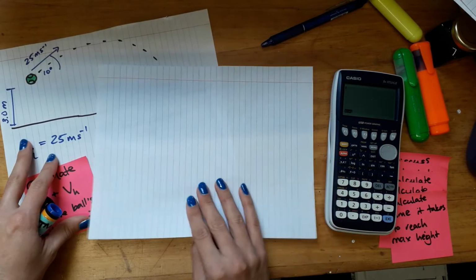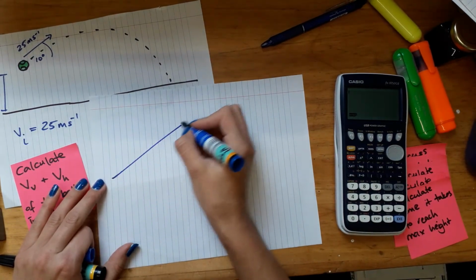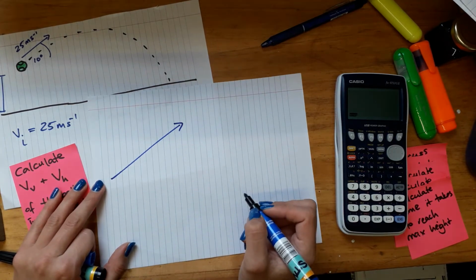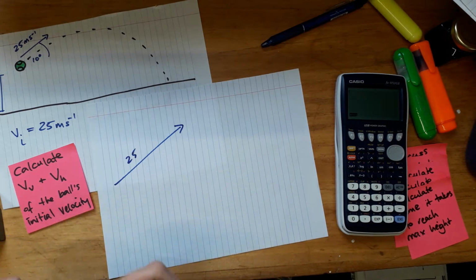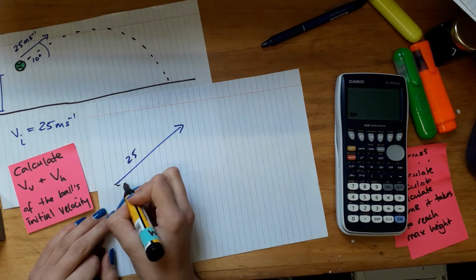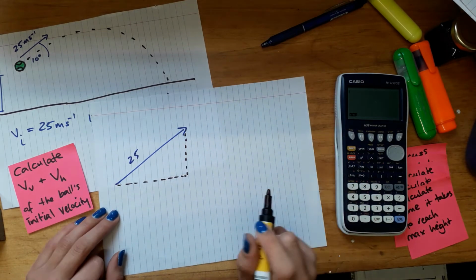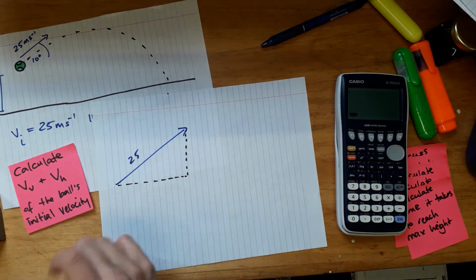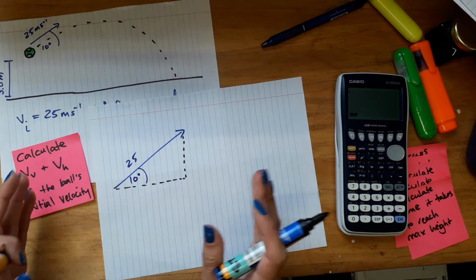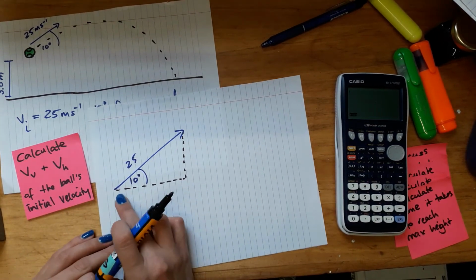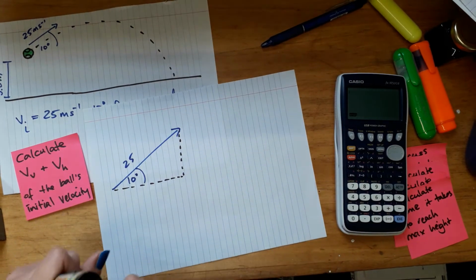So what it's asking you to do is say, here is the ball's initial velocity. It's at 25 meters per second, but that is made up of a bit of horizontal motion and a bit of vertical motion added together. You've been told that this angle here is 10 degrees. So all we need to do is to calculate these components, we just need to find out how long that side is of your triangle and how long this side is of your triangle.